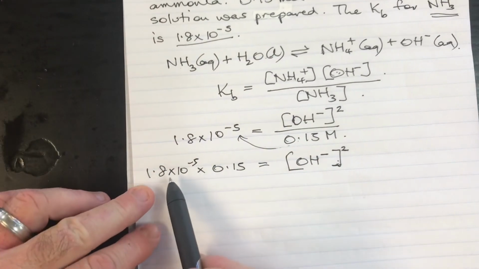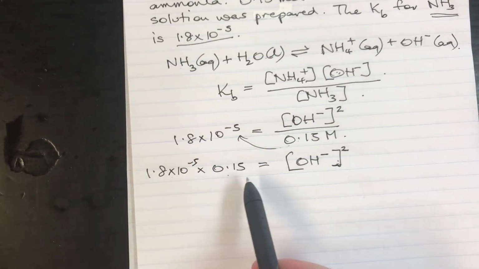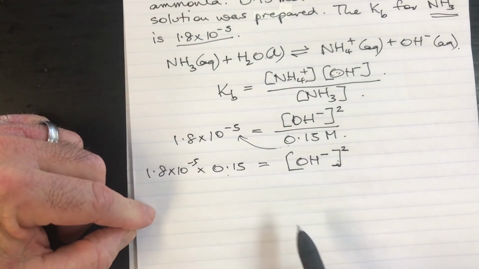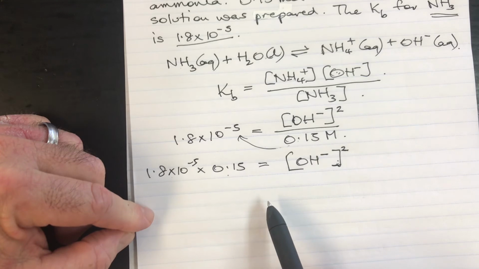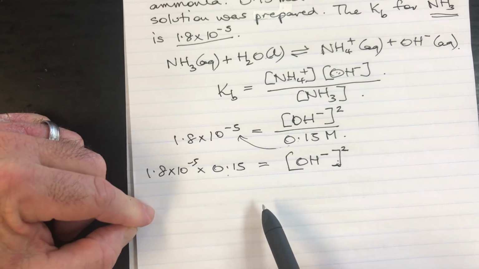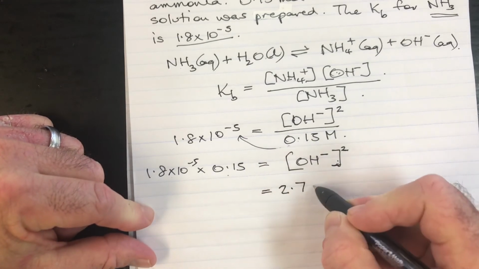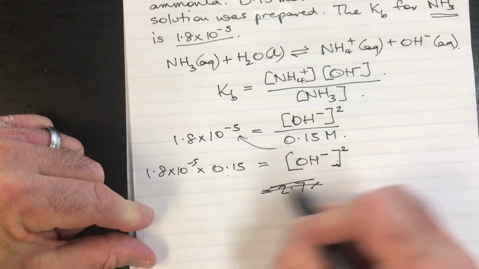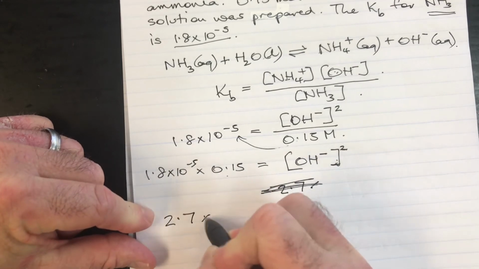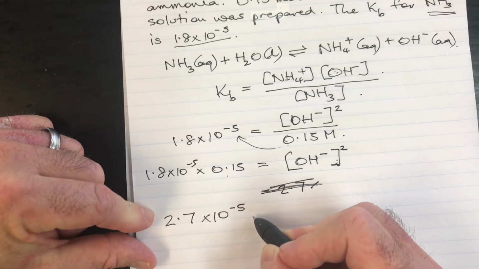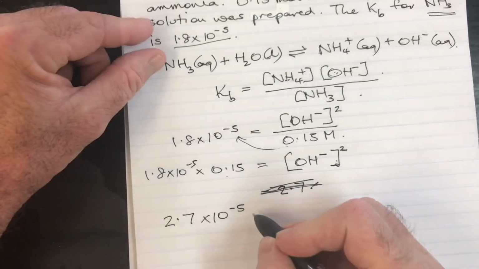Punch that number times that number into your calculator and it will come out to 2.7 times 10 to the power of -5.